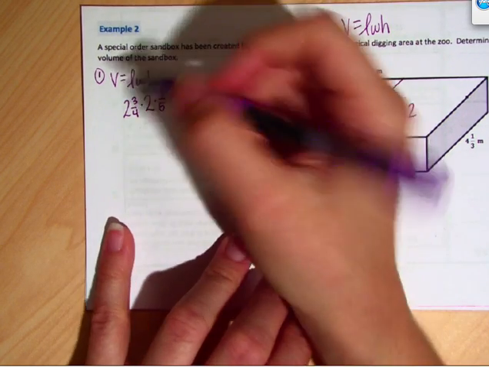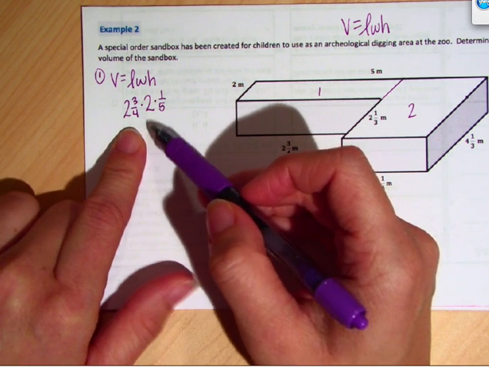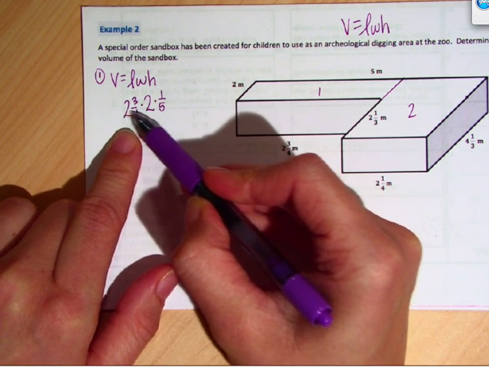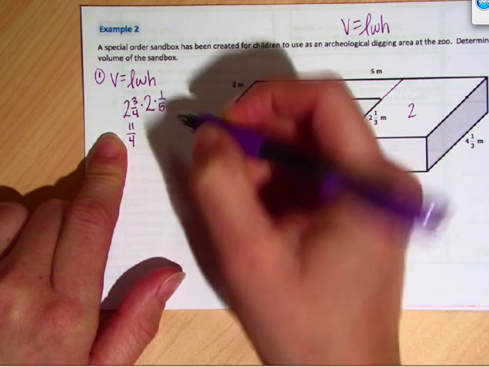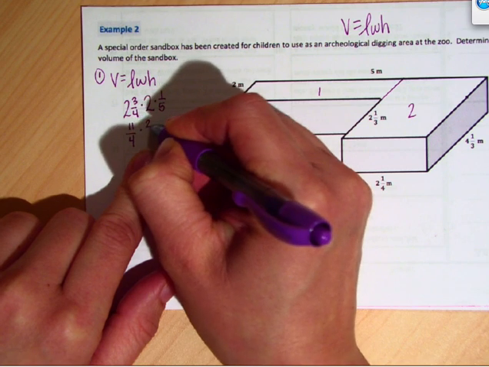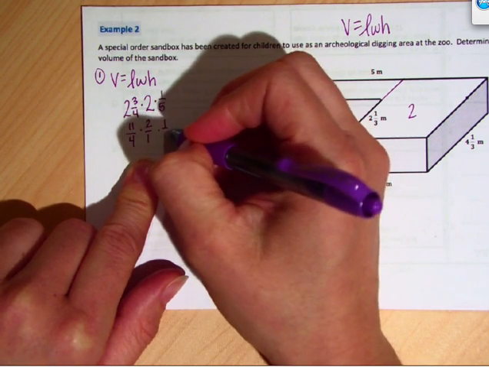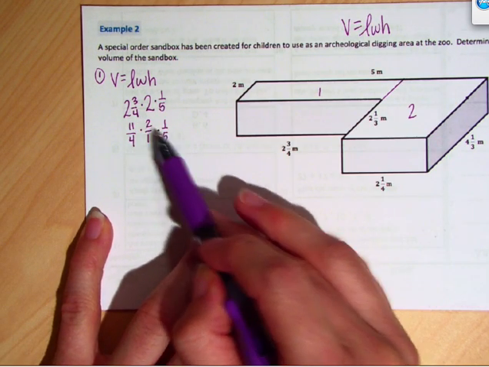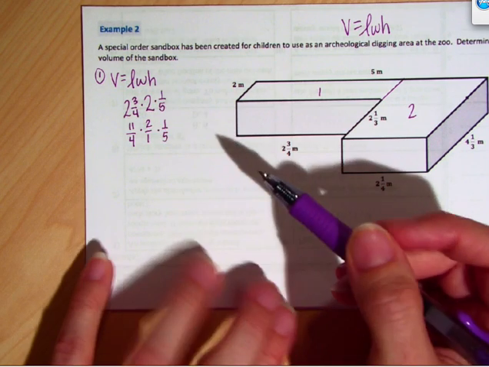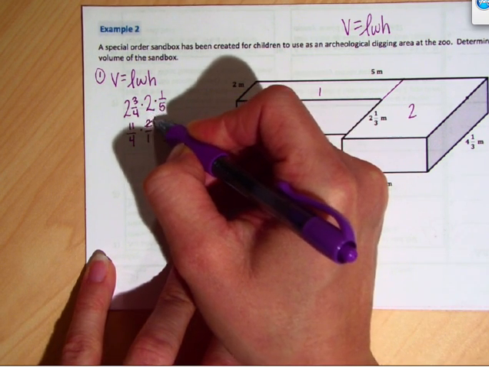Okay. First thing, let's change them all to mixed numbers so they're easier to multiply. So 2 times 4 is 8. 8 plus 3 is 11. Change the 2 and put it at 2 over 1. It's a mixed number now. And we'll leave the 1/5. All right, I'm going to start by multiplying these first two terms, and then I will do the last one. Okay, so I'm going to cross simplify first and divide by 2.